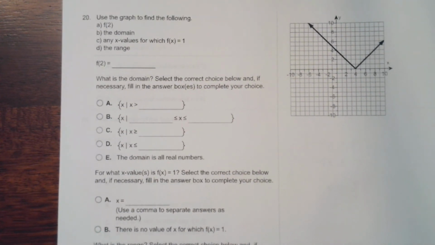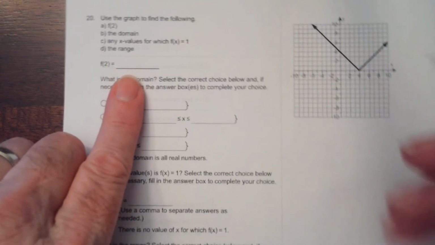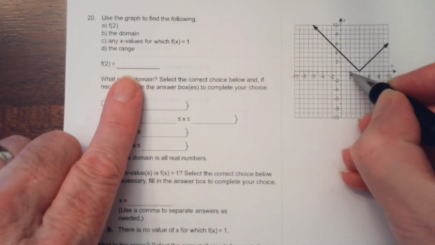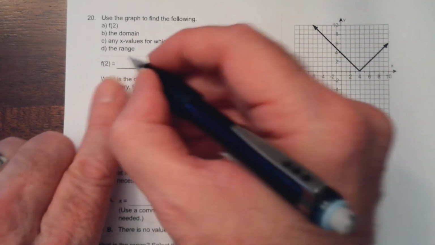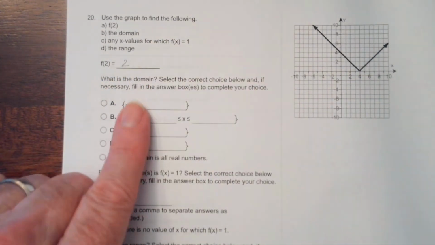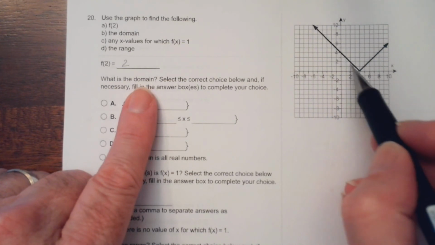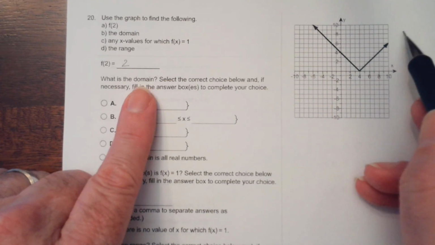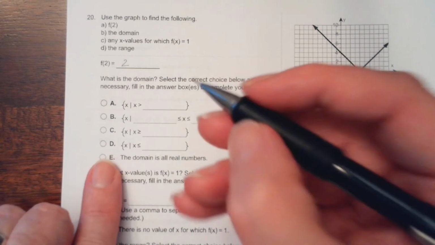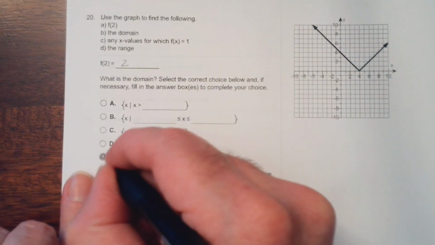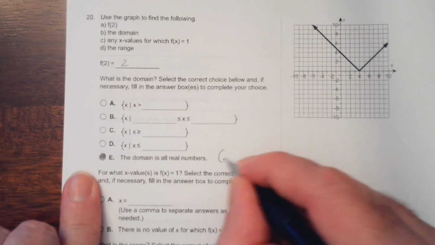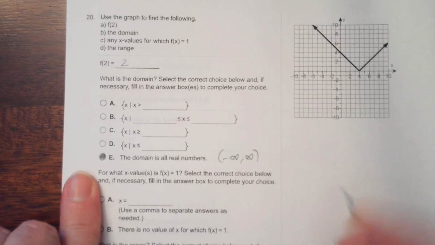Okay, so let's see. We have to find f of 2. So when x is 2, what's the height of the graph? Well, we're up 2. What's the domain? Notice it goes forever left. No gaps or anything. Goes forever right. So the domain is all real numbers. Again, in interval notation, that would be negative infinity to infinity.